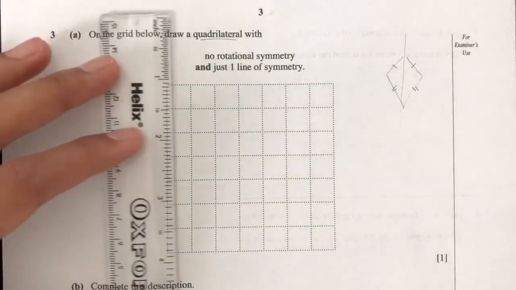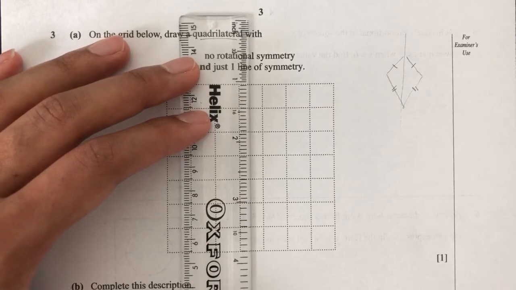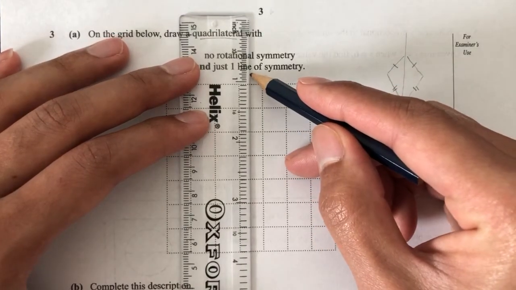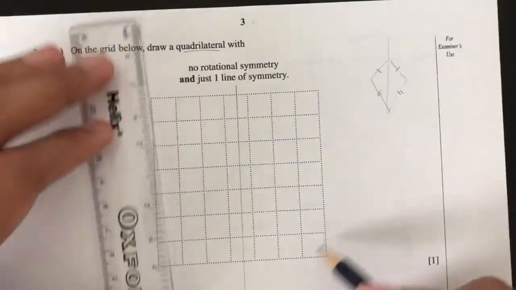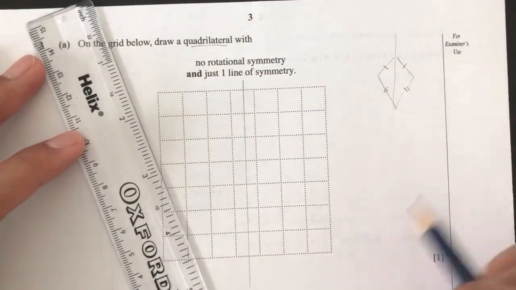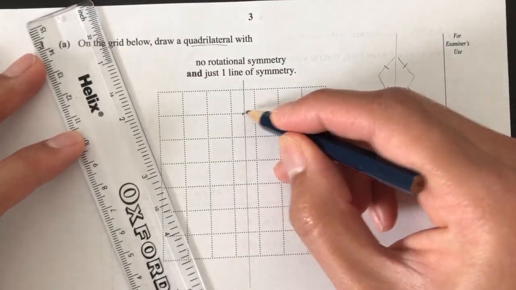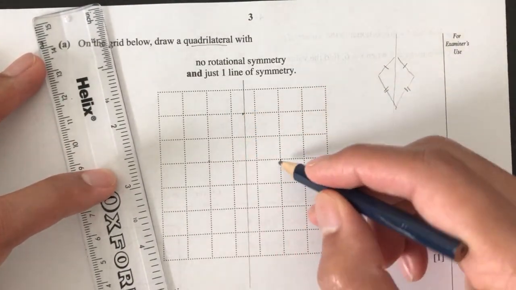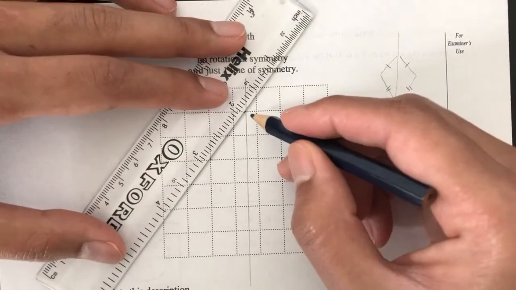Let's draw the line of symmetry in the middle first. So we have a line of symmetry here. And then draw the sides of the kite. That's my midpoint to here, for example, and this one will be here. Those are my first two lines, which are equal.